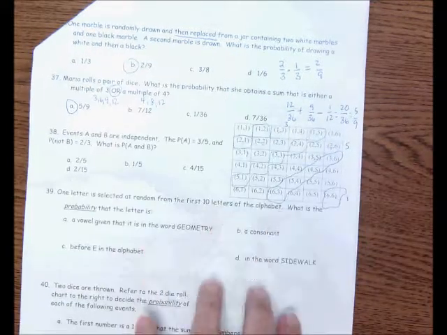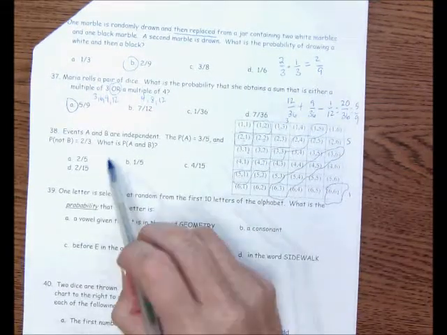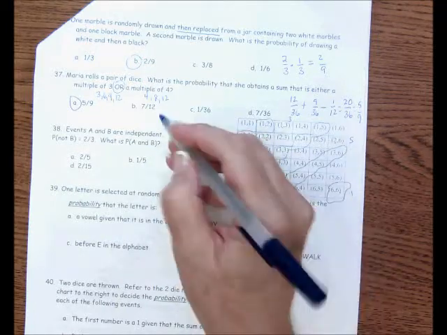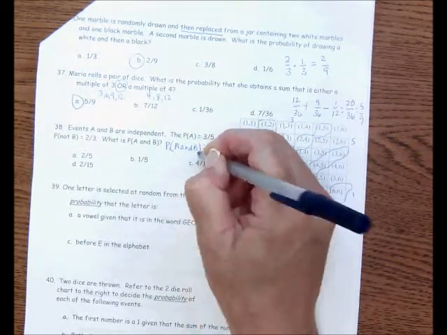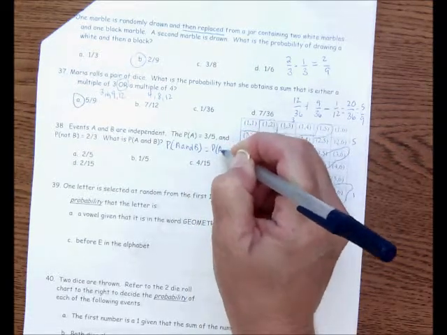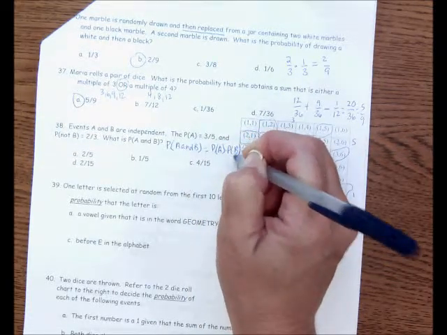So your answer is A. Events A and B are independent. The probability, so that means that the probability of A and B is equal to the probability of A times the probability of B.